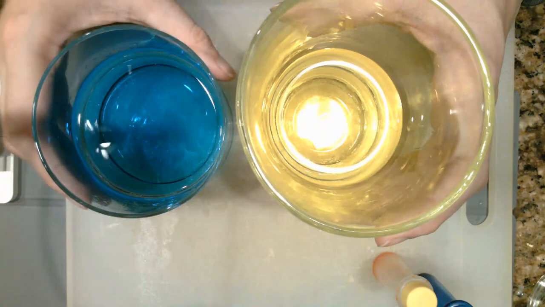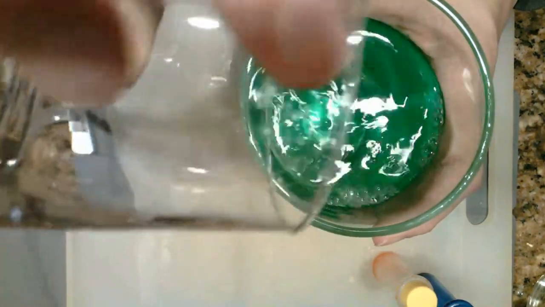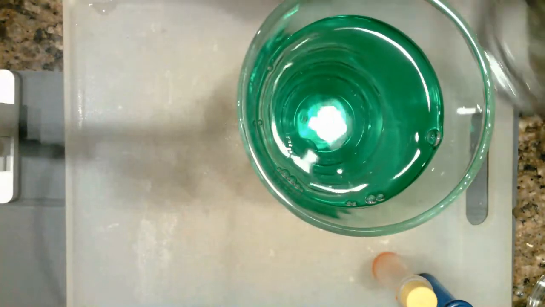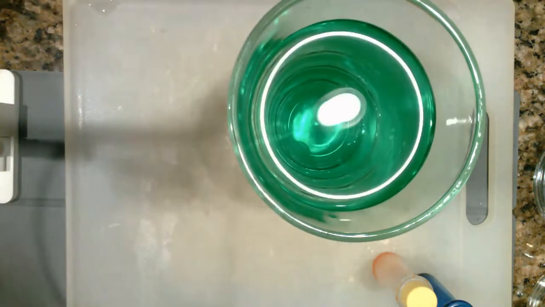Did you make your predictions? Let's see what's going to happen. As I pour my blue water in, my yellow water turns to green water. I'll show you a picture from the side of that now.